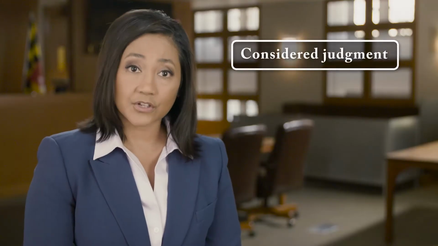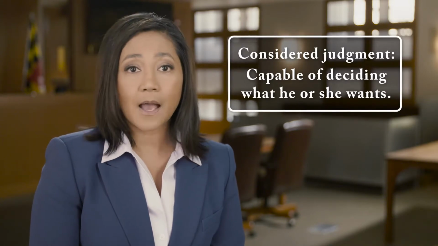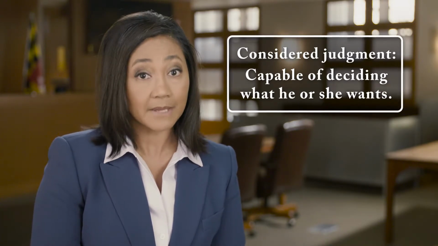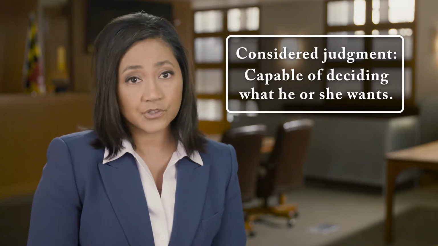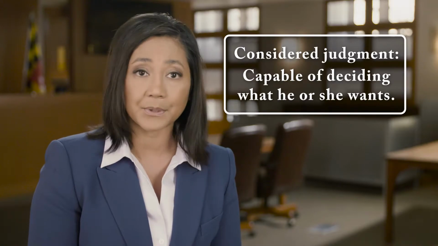The judge is also required to consult with your child at least once a year. Remember, your lawyer will advocate for you and what you want. In the same way, your child's lawyer will advocate for what your child wants. But first, your child's lawyer must determine whether your child has considered judgment. Considered judgment means that your child is capable of deciding what he or she wants. Keep in mind that the decision regarding considered judgment may change throughout the case. Your child's lawyer may evaluate whether your child has considered judgment on a hearing-by-hearing basis.